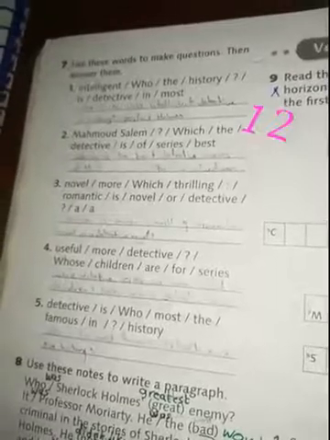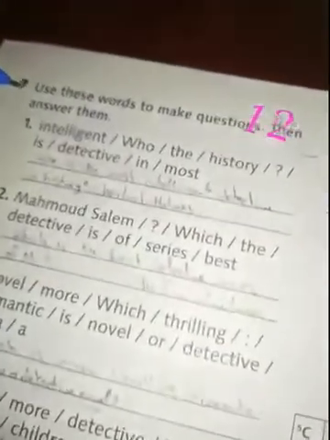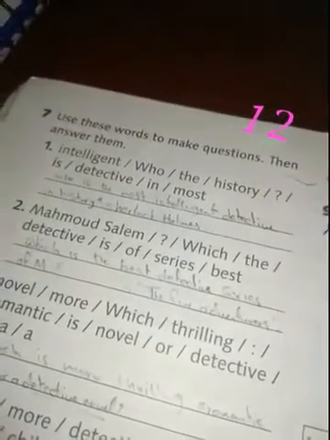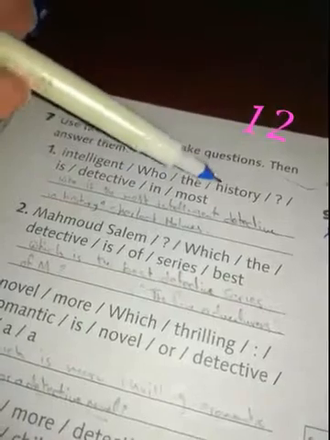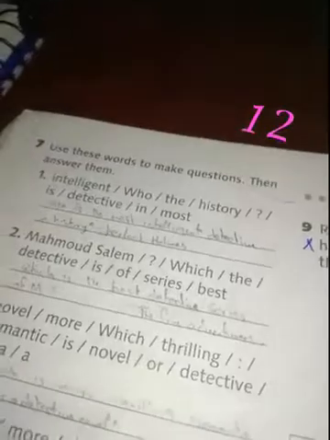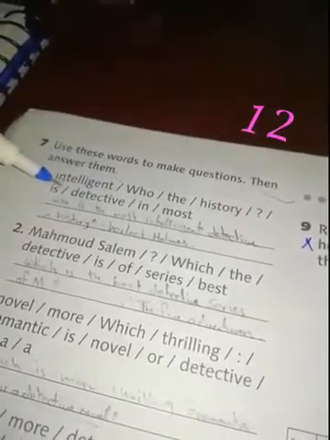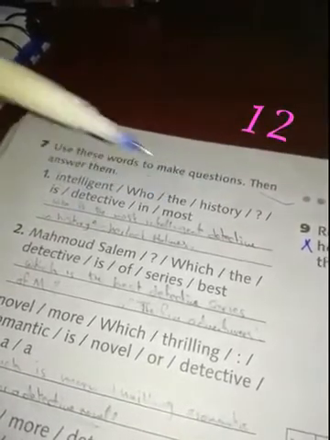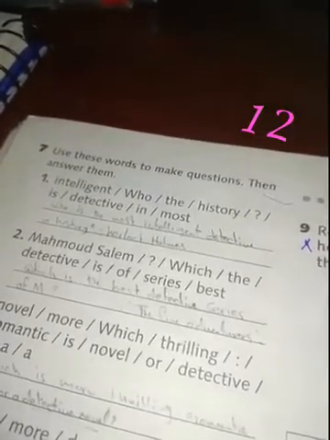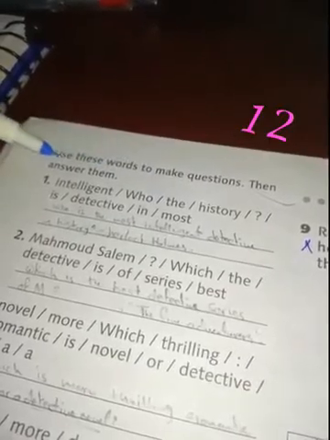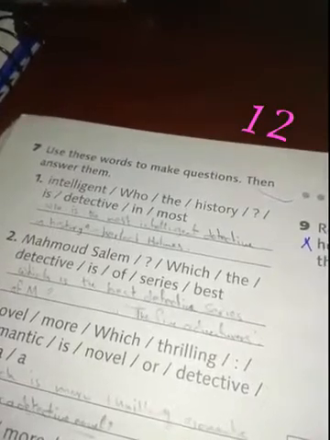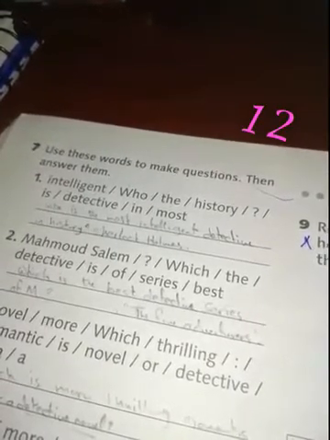Now open your activity book page 50. Exercise number 7. Use these words to make a question, then answer them. Intelligent, who, the, history, is, detective, in, most. We want to reorder them. Who is the most intelligent detective in history? Now we want to answer them. Who is the most intelligent detective in history? Sherlock Holmes is the most intelligent detective in history.